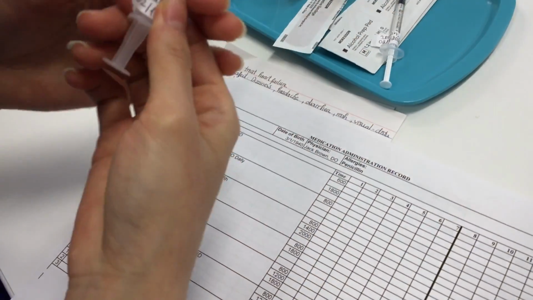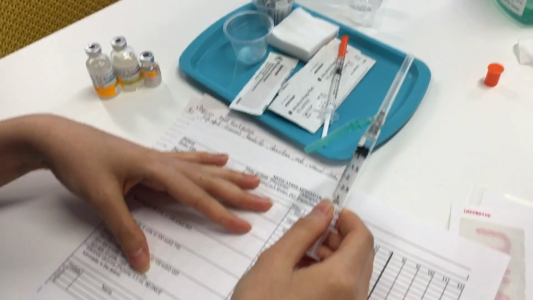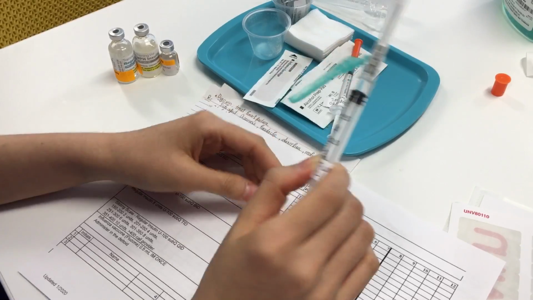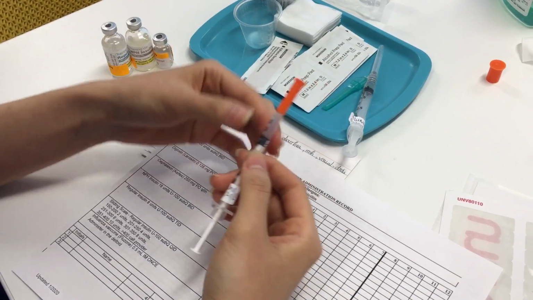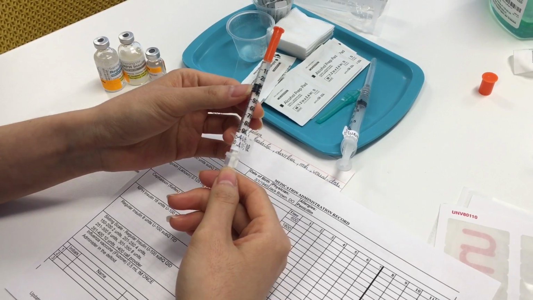I have flu vaccine, 0.5 milliliter. Also insulin, 34.